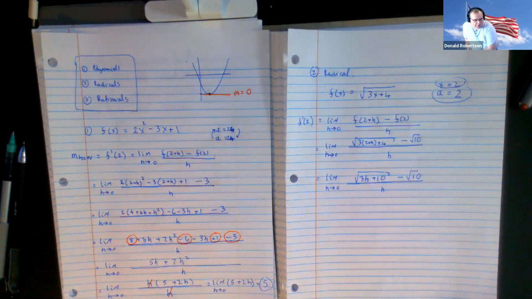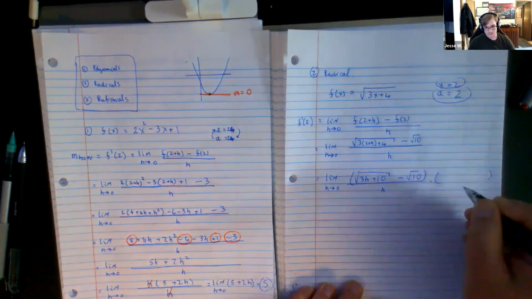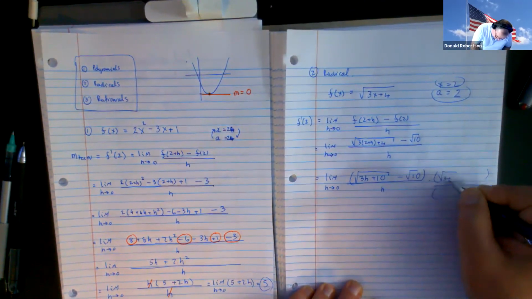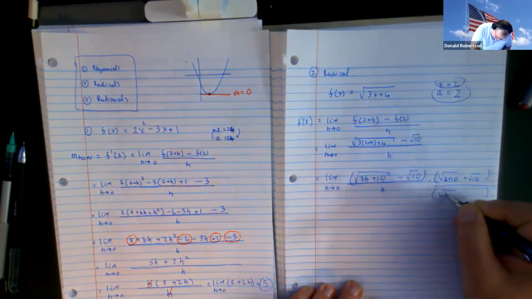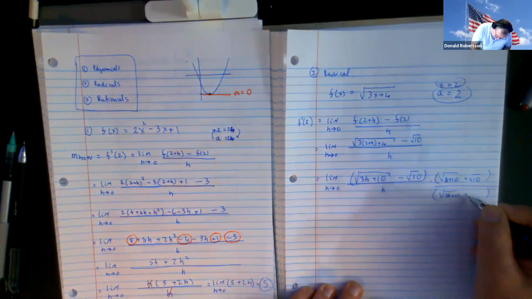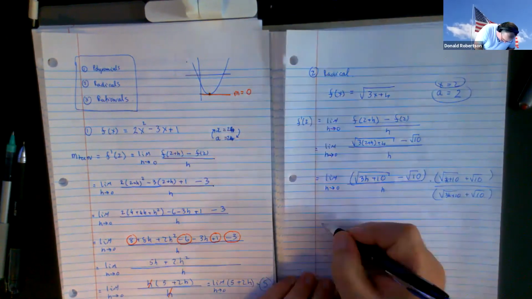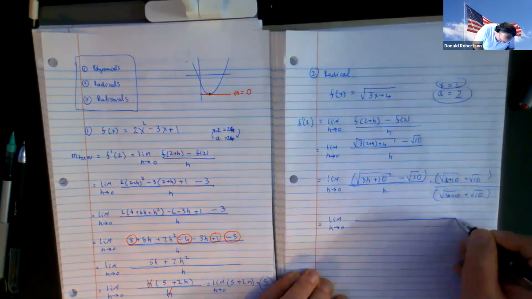I think it's obvious, but I'll ask a question anyway. What technique am I going to use to find this limit? Conjugate method? Correct. So it's the same two fellas, but with a plus. So far, so good? Now, what's that going to look like? Well, it's going to be the limit as h tends to 0. Don't do anything to the bottom.